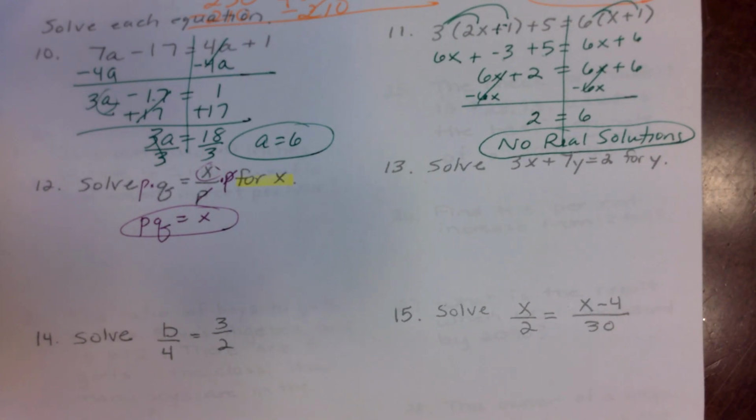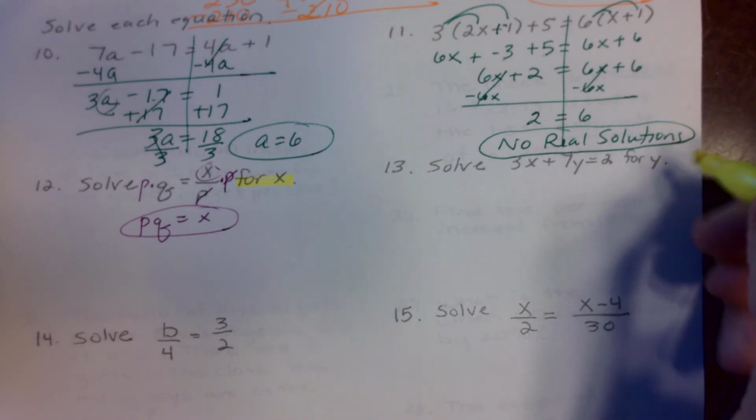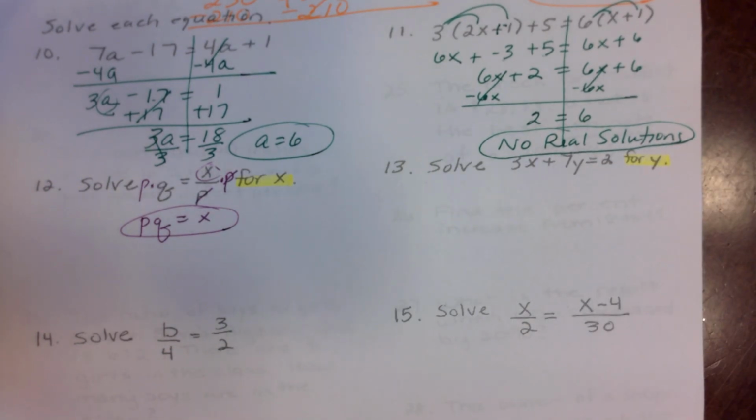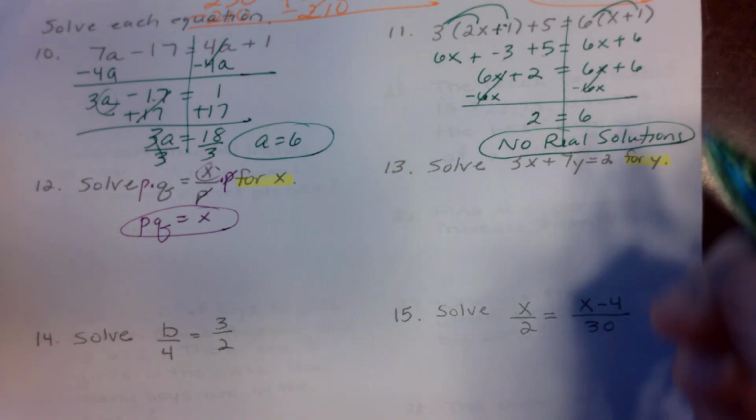Same thing over here. Again, we have to look and say, what are we solving for? There's an x and there's a y, and it says for y. So I'm going to circle the y.